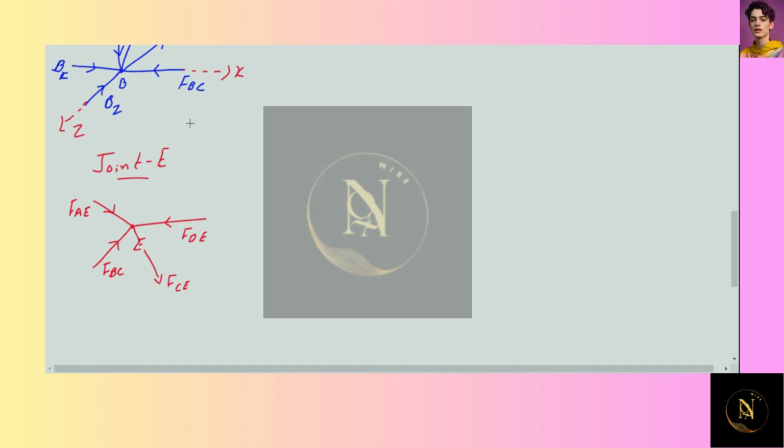Let's denote the axis. This will be the x-axis, perpendicular to that this will be y, and this will be the z-axis.